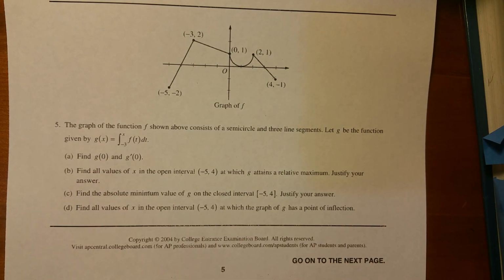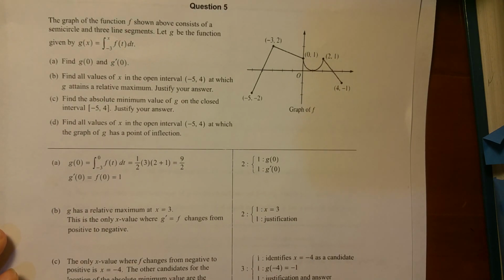Okay, so now we have solved the problem. Here's a scoring guide for this free response question. You can check yourself after you solve it to see how you did out of 9 points.